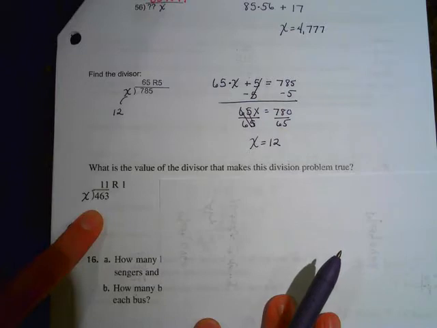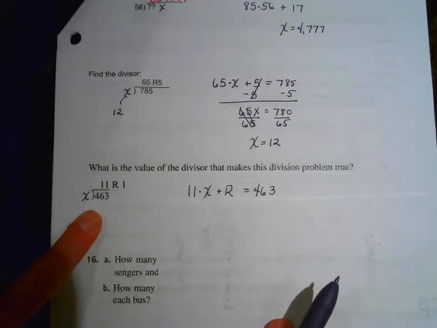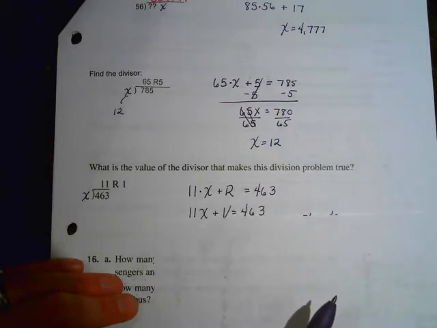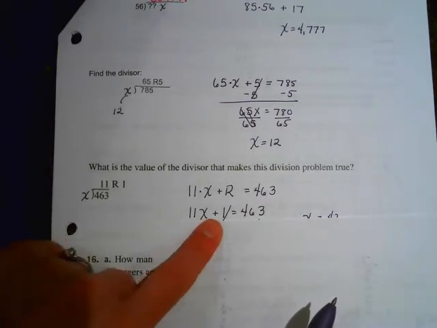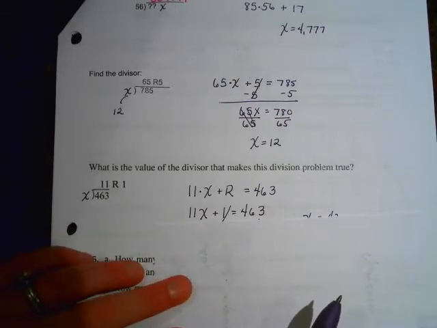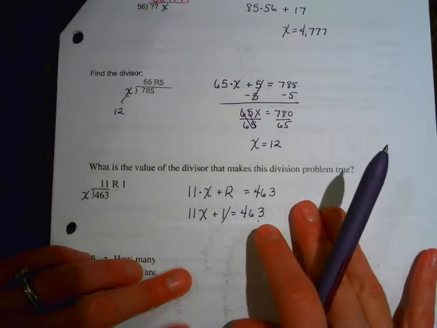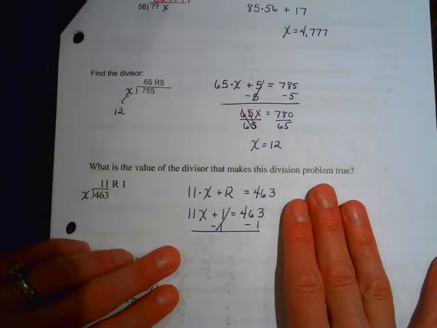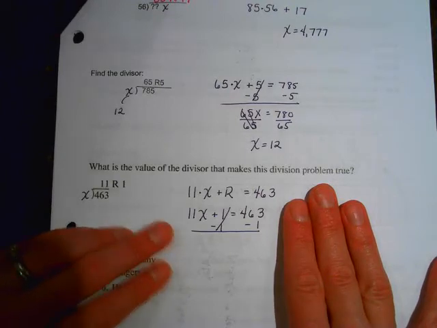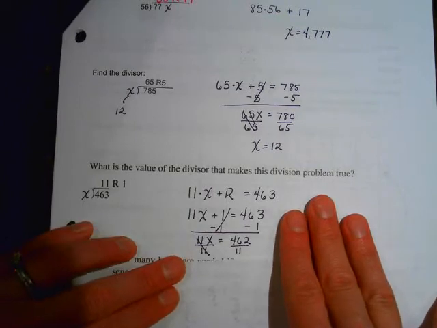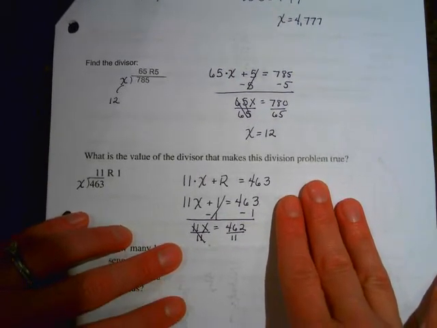Did you get 11 times x plus the remainder equals 463, and then I popped the remainder in. So 11 times x plus 1 equals 463. We're going to subtract 1 from both sides. And then we're going to divide by 11. Did you guys end up getting x equals 42?